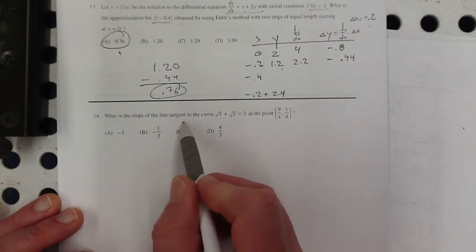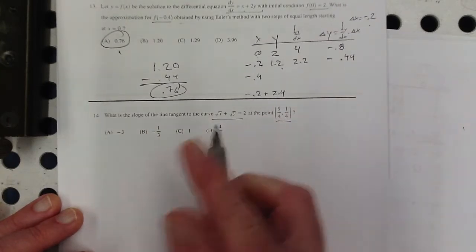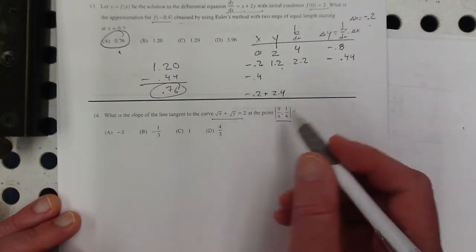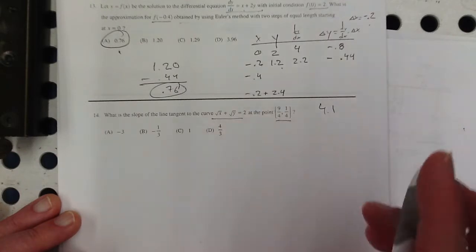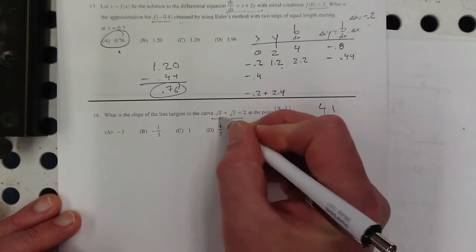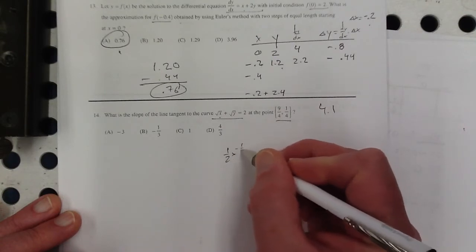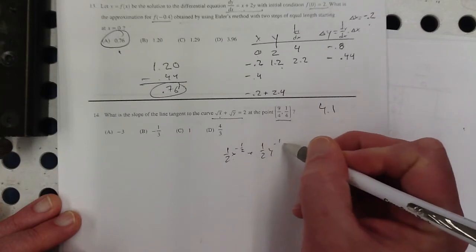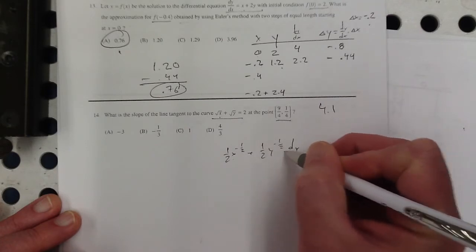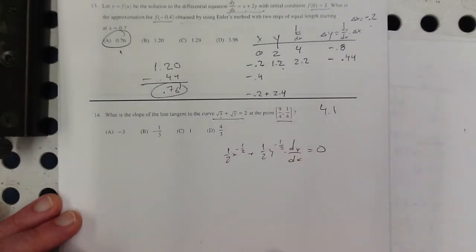What's the slope of the line tangent to the curve this at the point this? Okay, so just going to take the derivative of this. This is implicit differentiation, section 4.1, if you need a review of that. I don't think you're probably good with this. So that's x to the 1/2, so 1/2 x to the negative 1/2 plus 1/2 y to the negative 1/2 times dy dx equals 0.